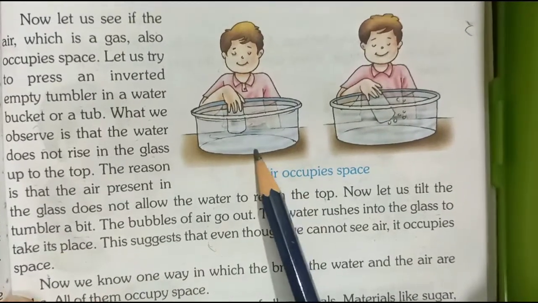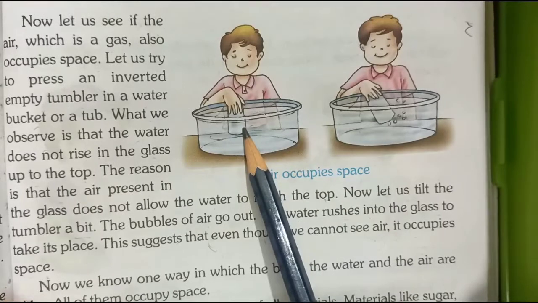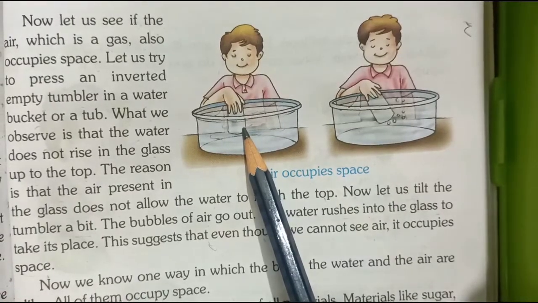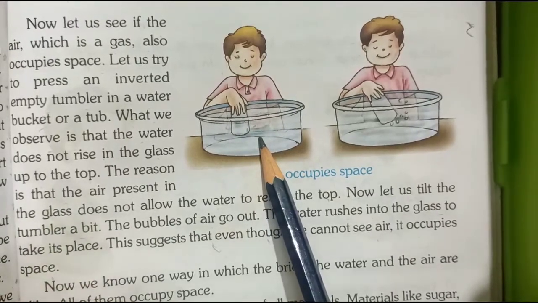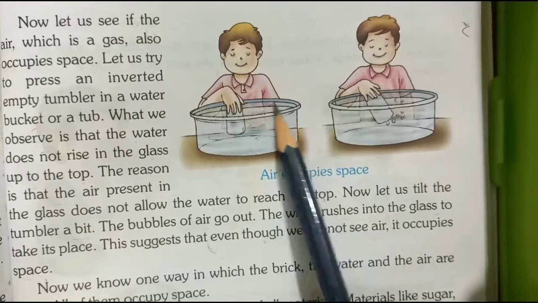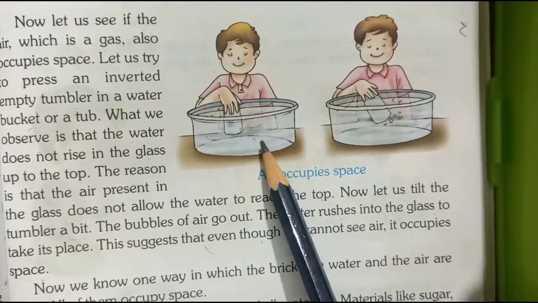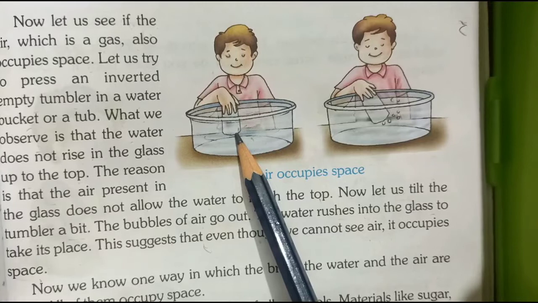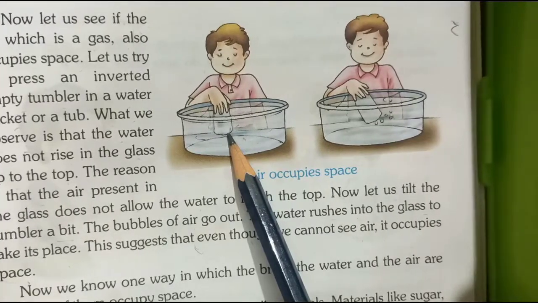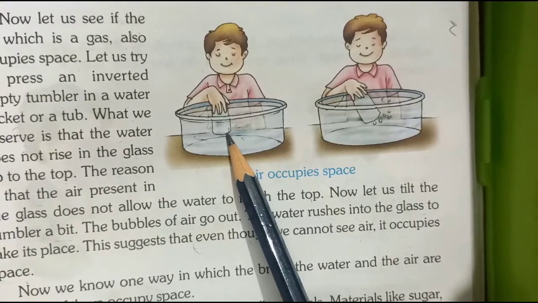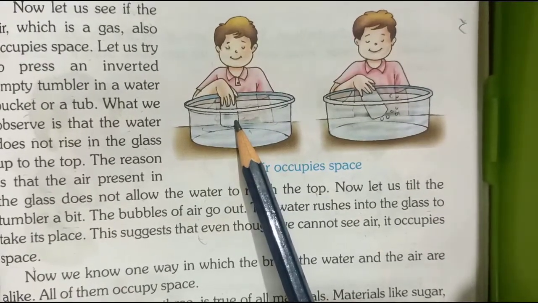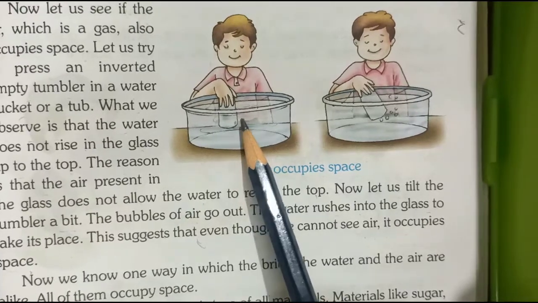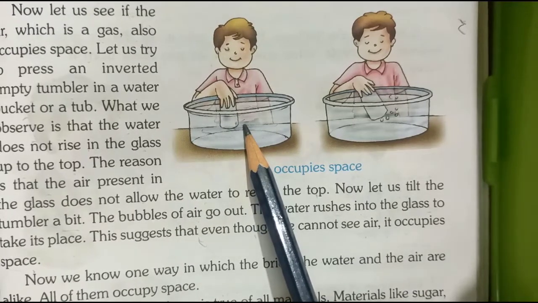So here, in this picture, the boy is putting a tumbler in this tub directly. Even though this bucket is full of water, when the boy puts this tumbler into the tub, the water cannot go up into the tumbler because the air doesn't allow the water to go inside.